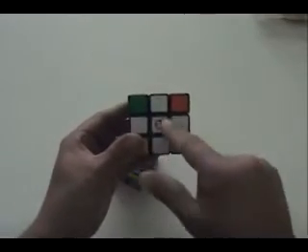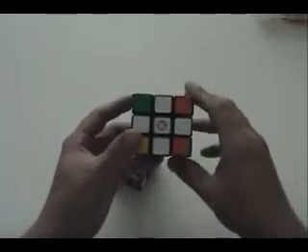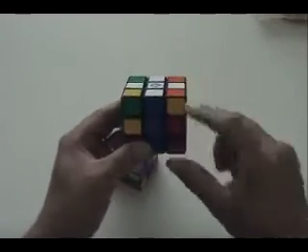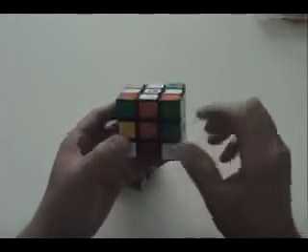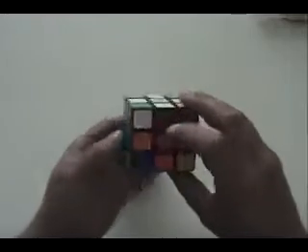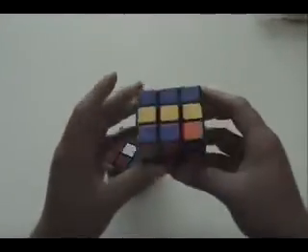But here's the white cross. But we don't just solve these 4 white edge pieces with the white center. They also have to line up with the center on the side. See, orange to orange, green to green, red to red, and blue to blue. This is going to be our first step. I'm going to show you how to do that right now.